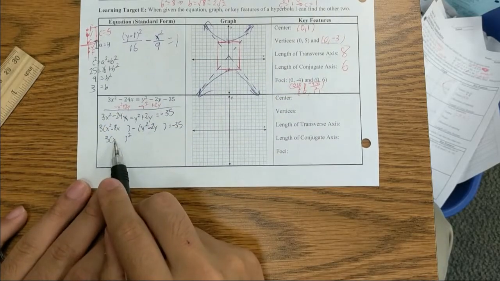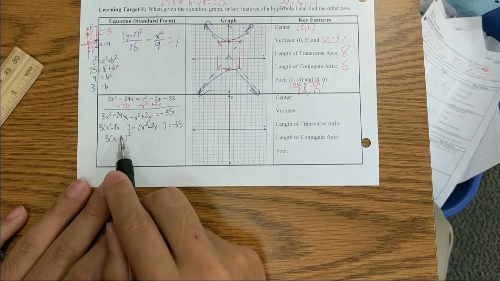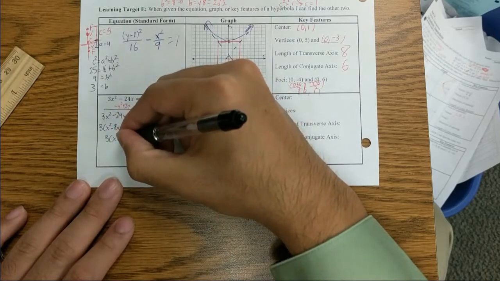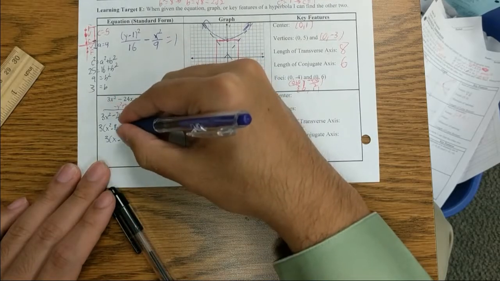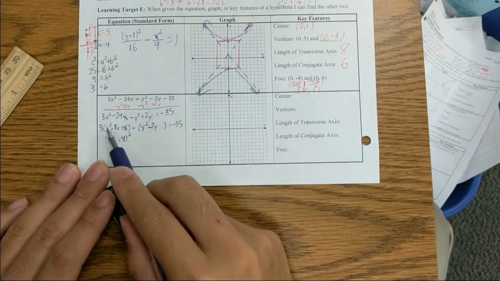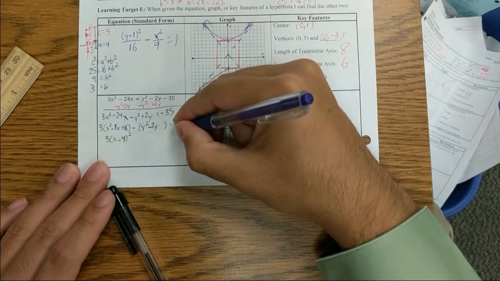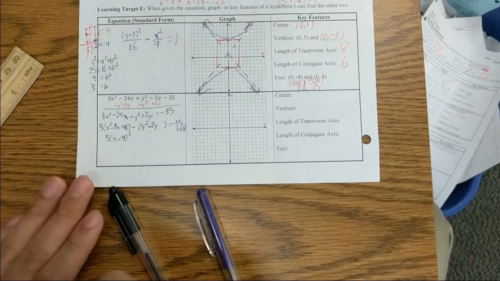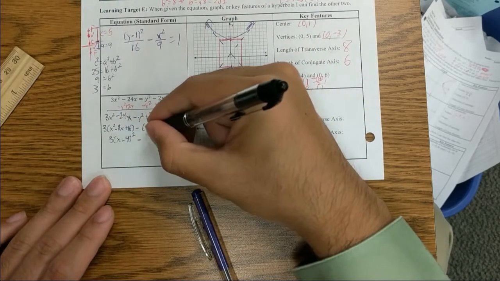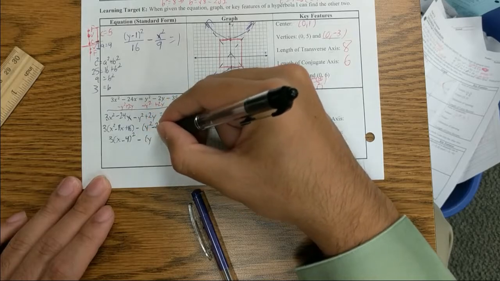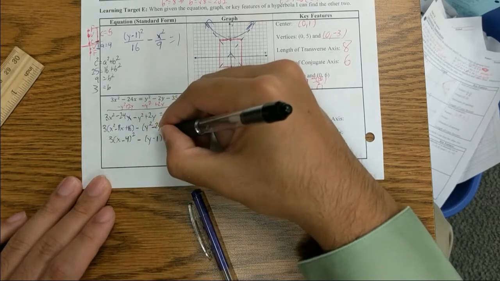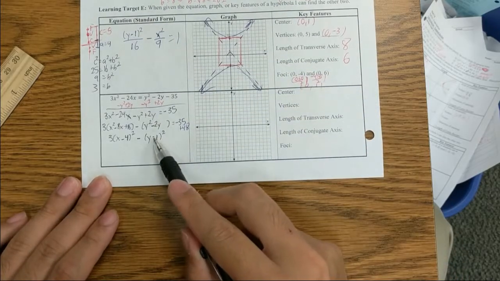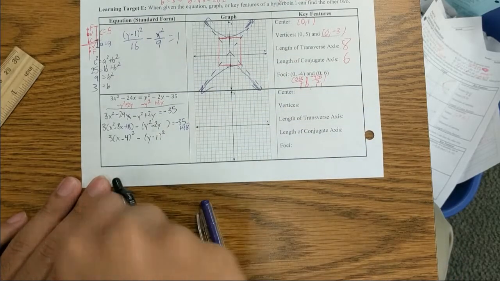Okay, so in order to get a negative 8x, I must have a minus 4, half of negative 8. So negative 4 squared is positive 16. And then 3 times 16 means I really added 48. Okay, so in order to get a minus 2y, I must have subtracted 1. So negative 1 squared is positive 1.